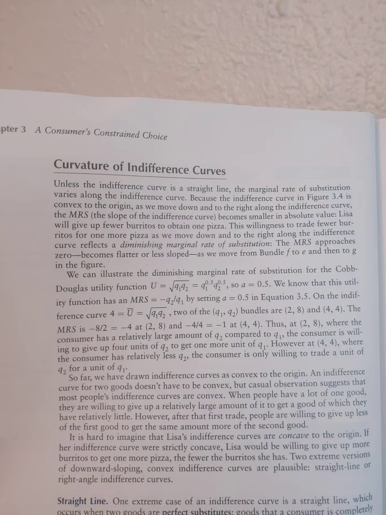Curvature of indifference curves. Unless the indifference curve is a straight line, the marginal rate of substitution varies along the indifference curve. Because the indifference curve in Figure 3.4 is convex to the origin, as we move down and to the right along the indifference curve, the marginal rate of substitution, the slope of the indifference curve, becomes smaller in absolute value.